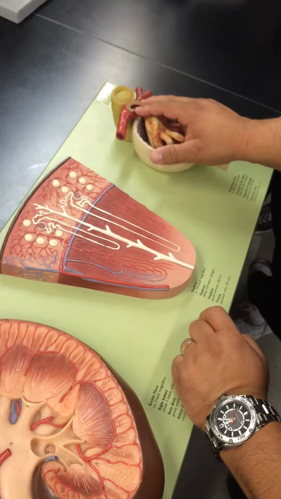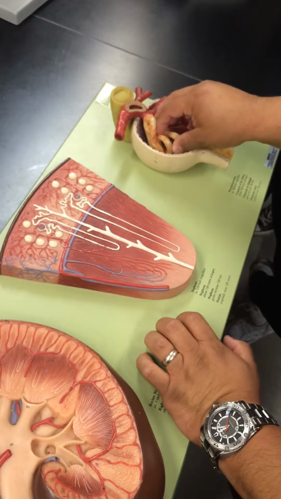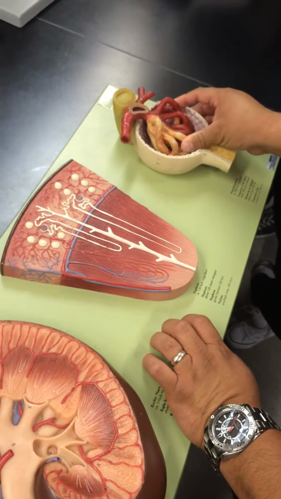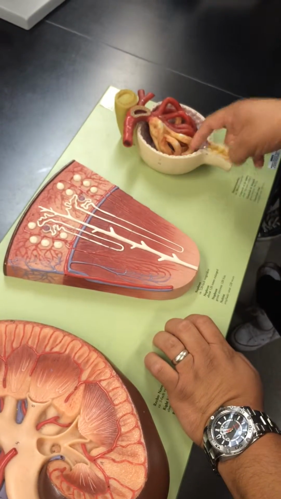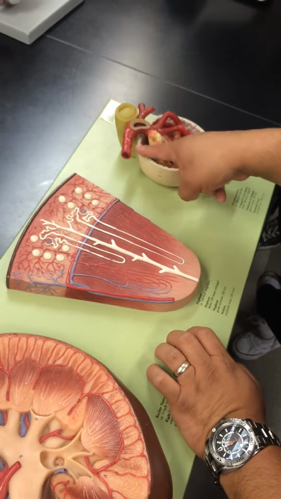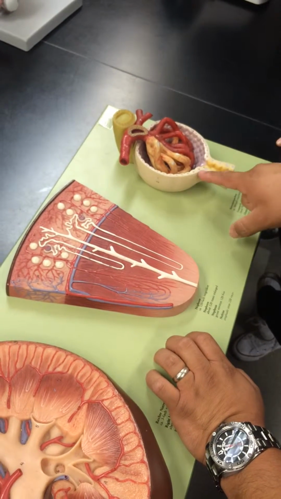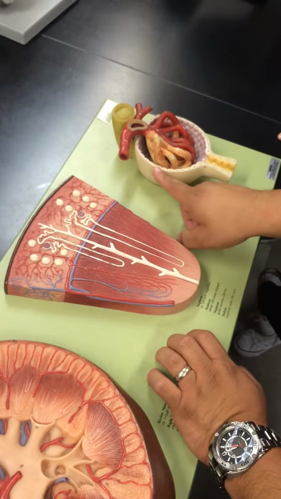Because of the size difference as far as the radius, you end up having a lot of pressure here and then filtration. And so when that filtration occurs, everything gets dumped into the capsular space. And then here you can actually see the glomerular capsule and the cells that make up that capsule: simple squamous epithelium.